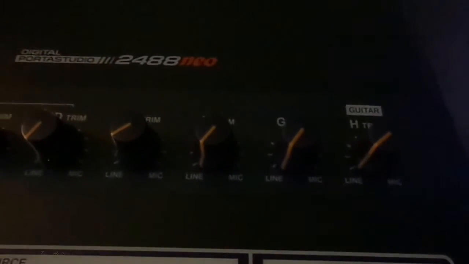Inputs E through H are your normal quarter-inch inputs, if you can see that.